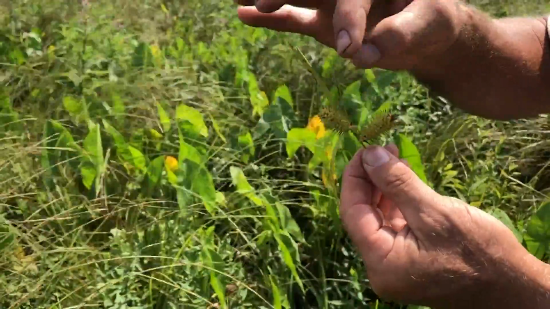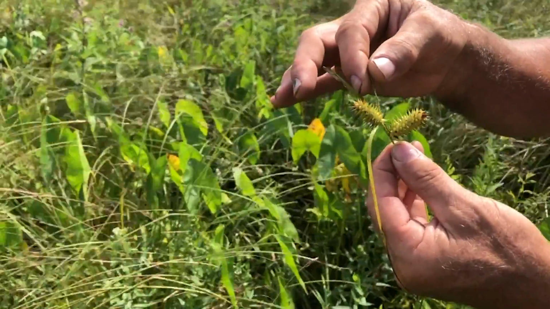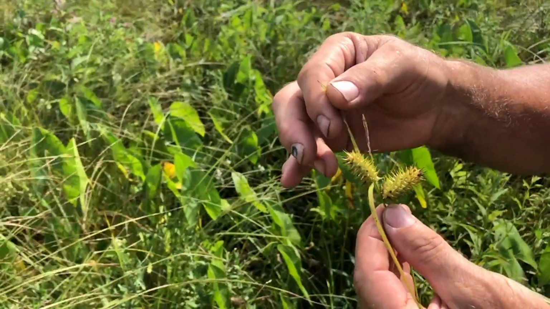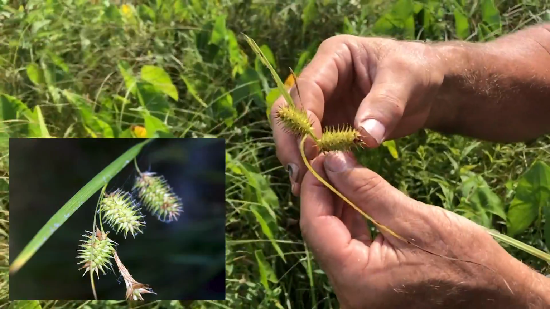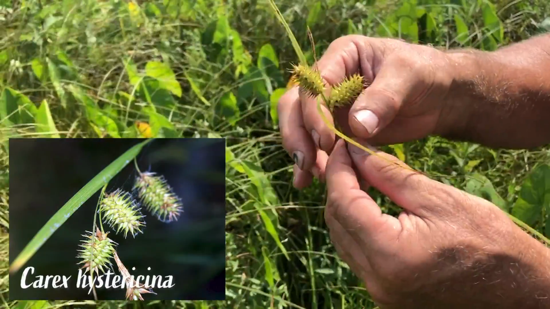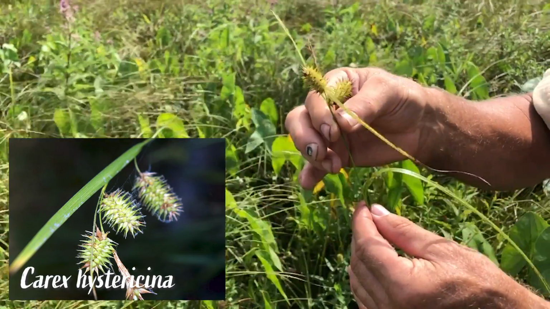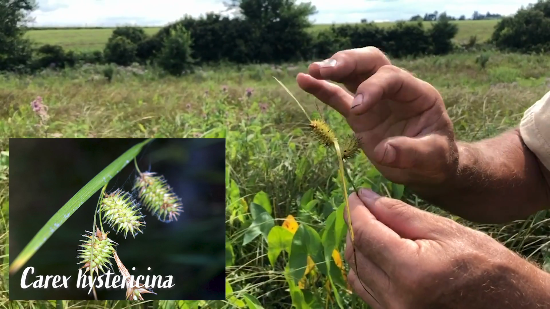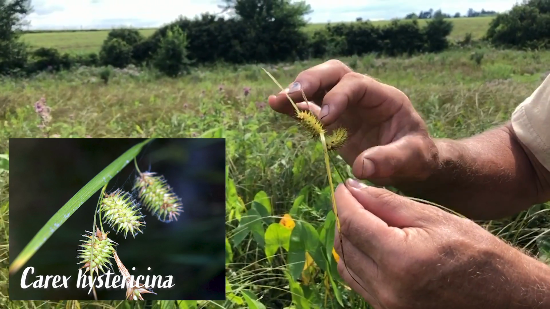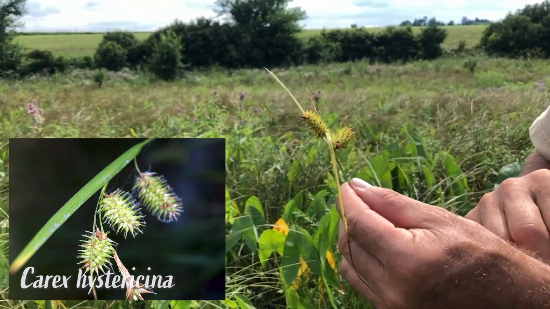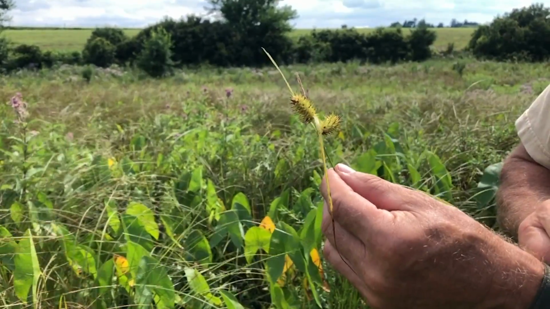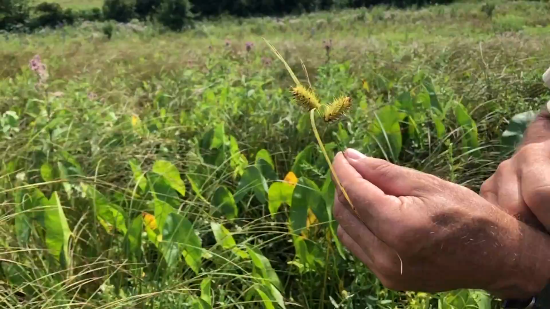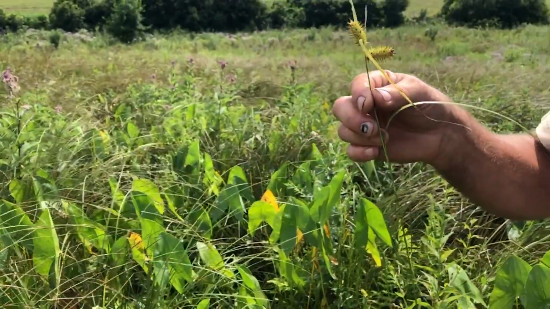The fact that there's just one male spike up here, that makes me think very strongly that this is porcupine sedge, Carex hystricina. And again, the name porcupine sedge comes from the spreading perigynia and those long beaks that are kind of pointy and sticky looking. You can feel they are a little bit sharp. So porcupine sedge, Carex hystricina.